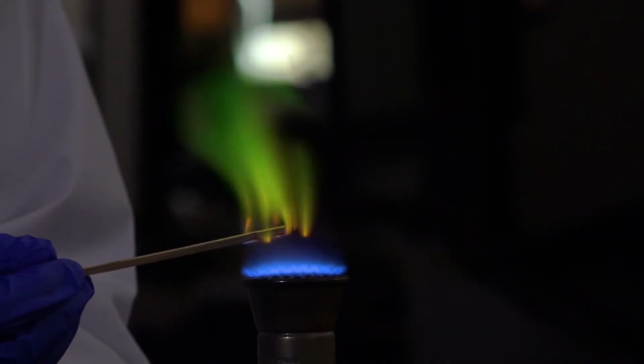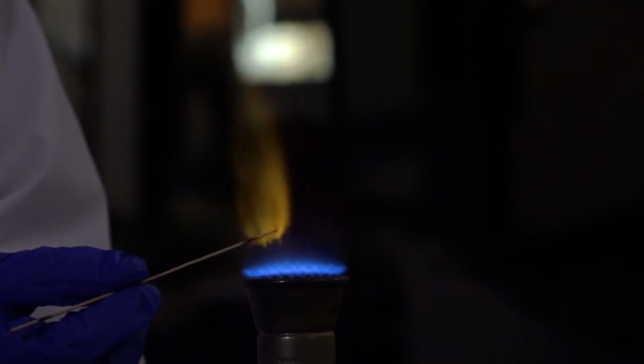We're going to do that again so you can see the color. Next, we're going to try out barium chloride. Here you can see that it's kind of yellowish. I'll do that again.